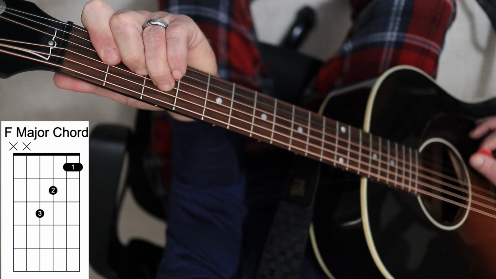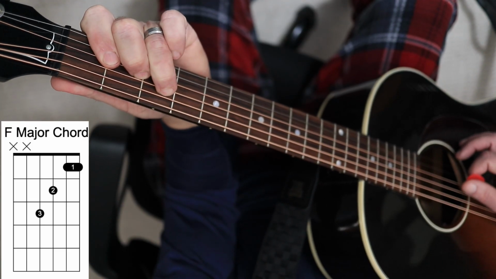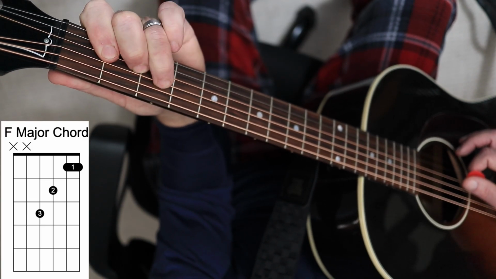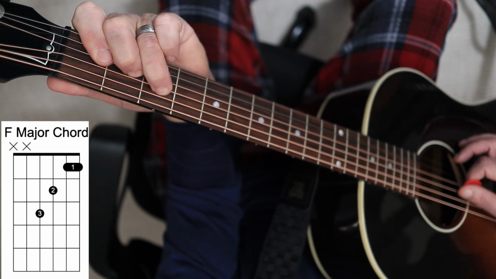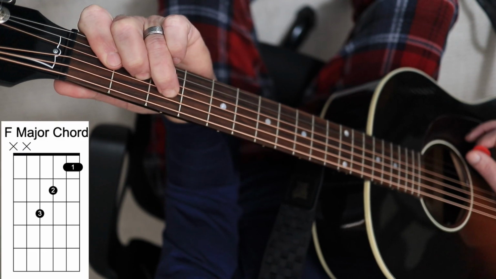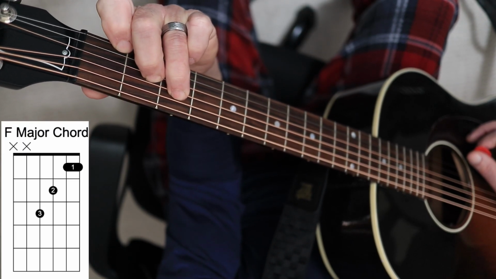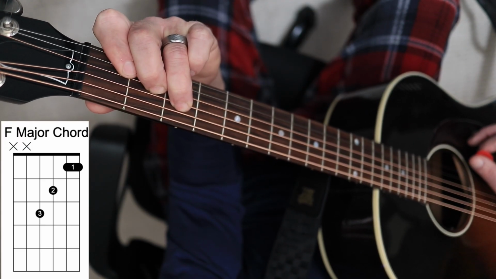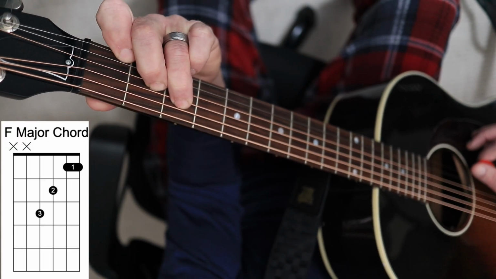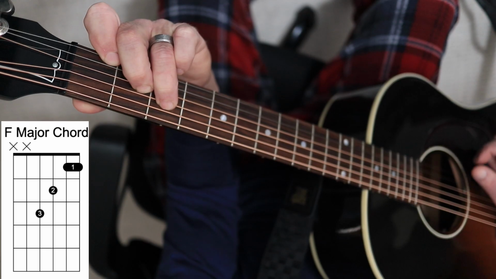F. It's under the C there. F. It's your bass note on that chord. It's an F note. Kind of like the C, your index finger, you're pressing 2 strings down with that. And on that first string, that's another F. So there's your octaves there. F.